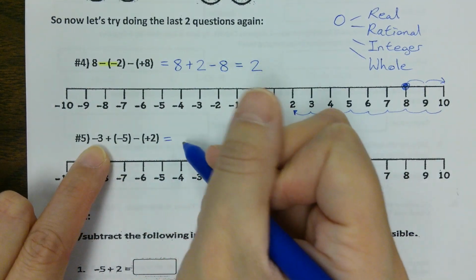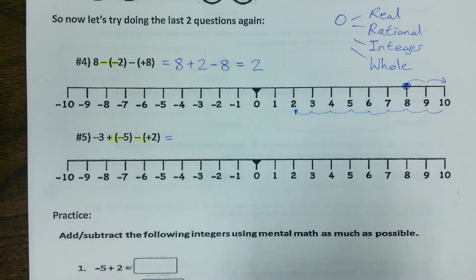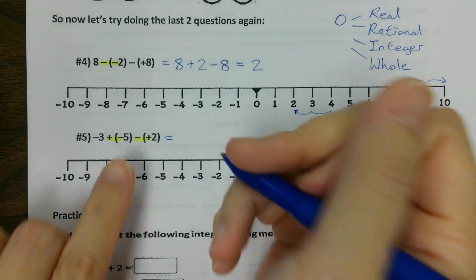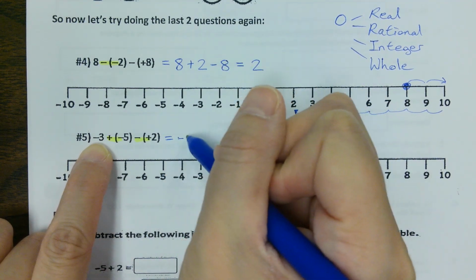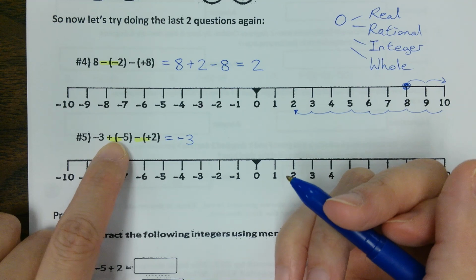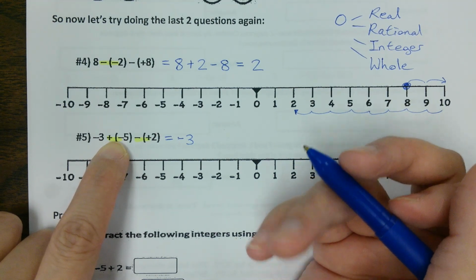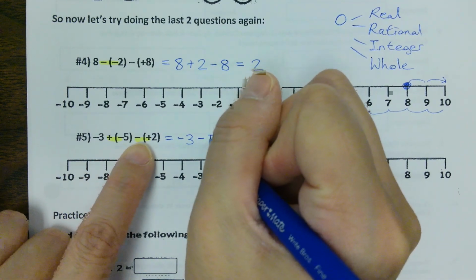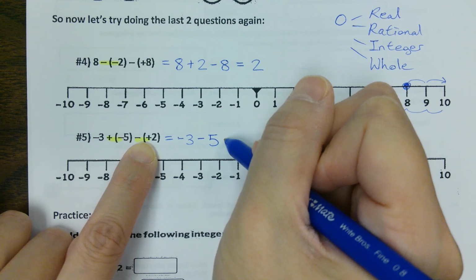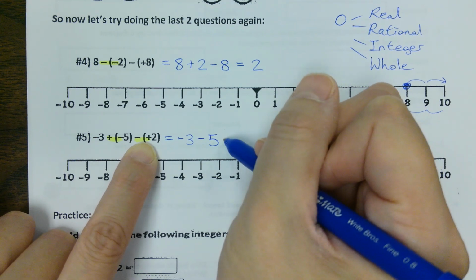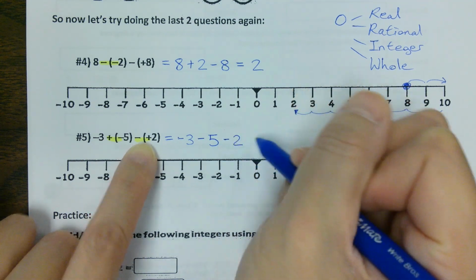So here, if I were to simplify this, again, I see two signs side by side. I see signs side by side right here and here. Okay. So -3 is my integer. I don't change the sign on this. Okay, this becomes, yeah, good. And then this becomes, yeah, that's it.